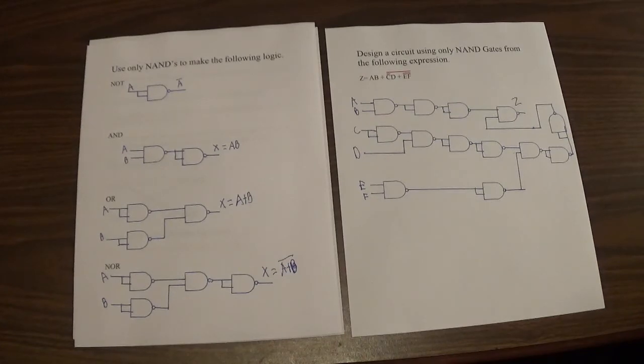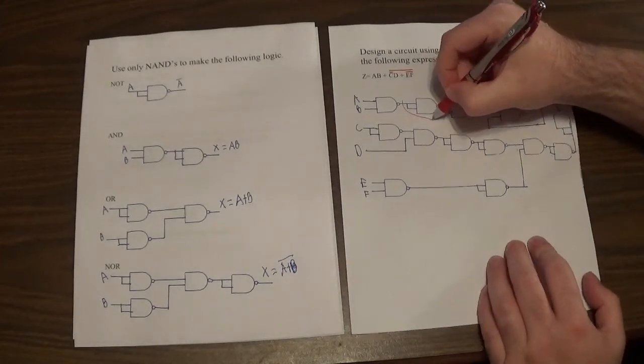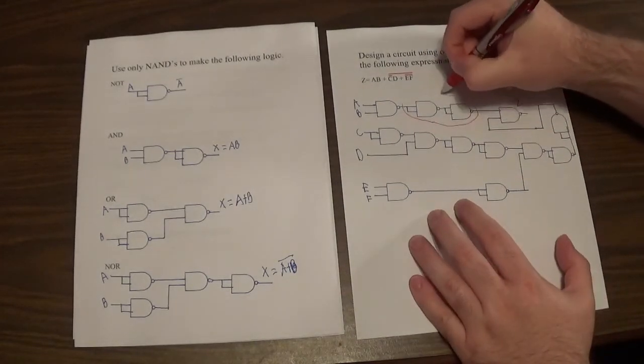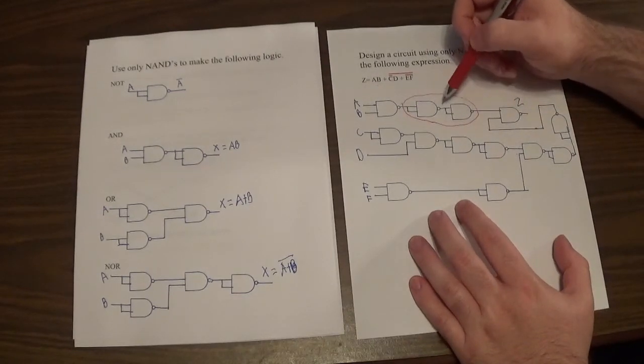All right, so if you look, you can see some of those that we can actually take out of here. All right, so one of those would be right here. So there I have two inverters, so those could go away.